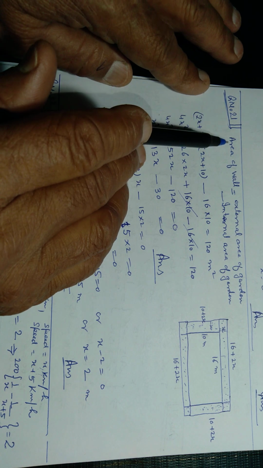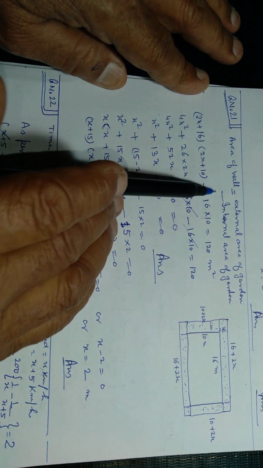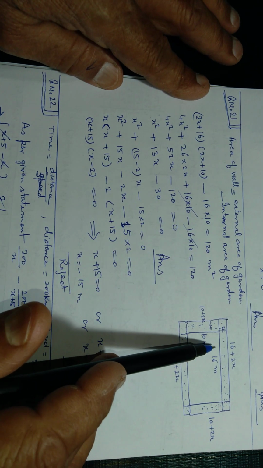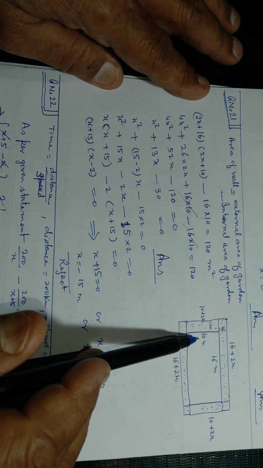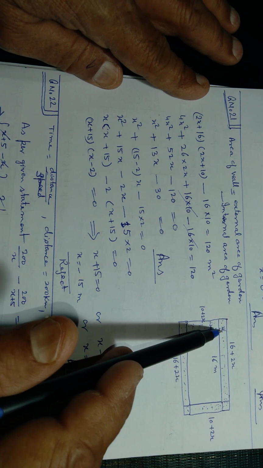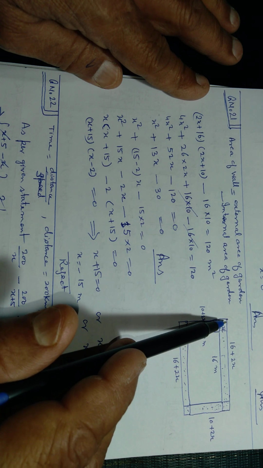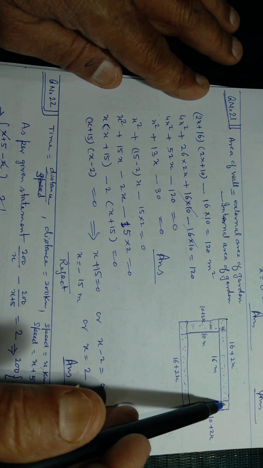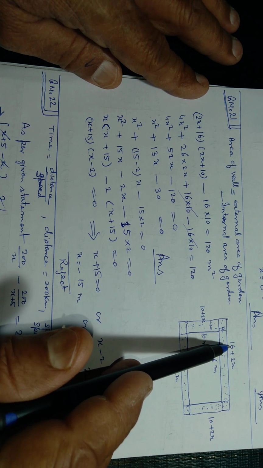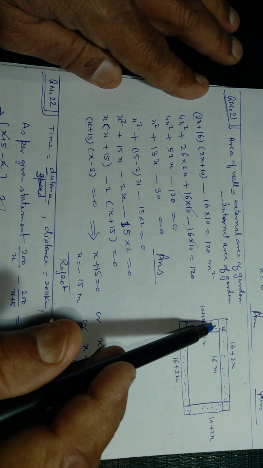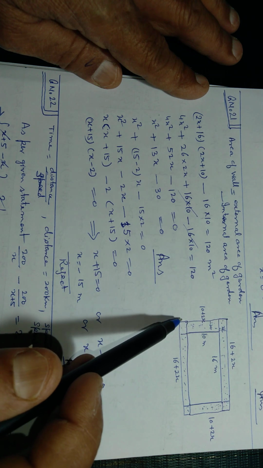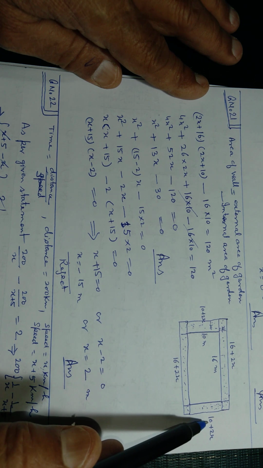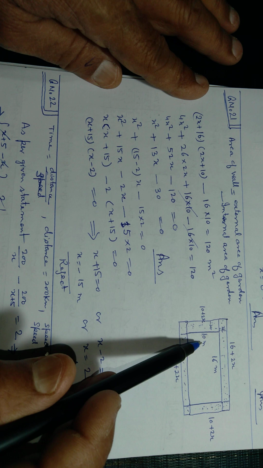Now in question number 21, the area of the wall will be equal to the external area of the garden minus the internal area. The internal dimensions are given, that is 16 meter and 10 meters. The width of the wall is x. So the external length will be 16 plus 2x, because x is added on this side and this side. Here the outside breadth will be 10 plus 2x. The inner dimensions I already mentioned.